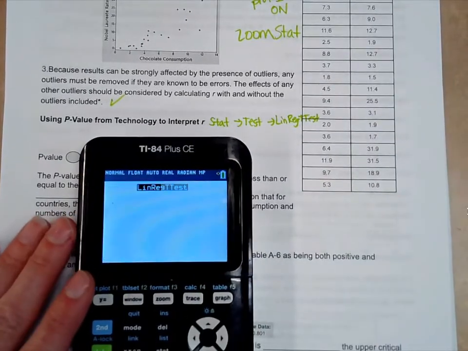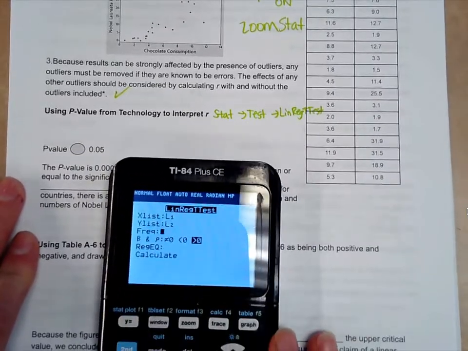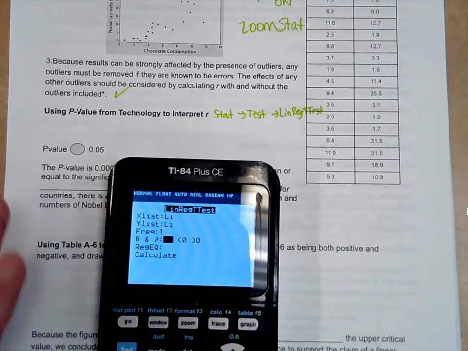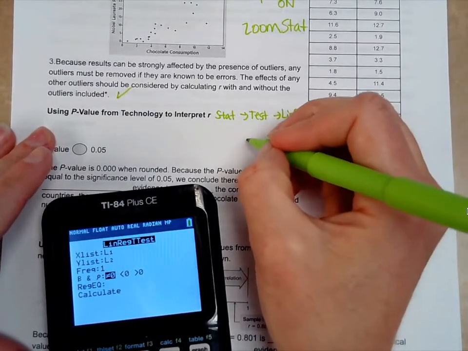That way we can get some information. And we're going to use the not equal to. It's either correlated or it's not. So we're using not equal.